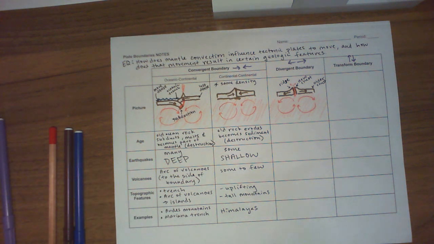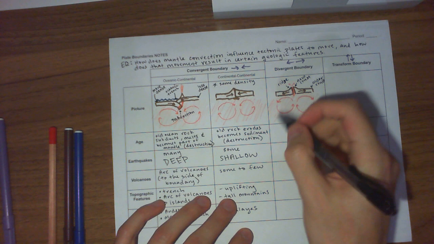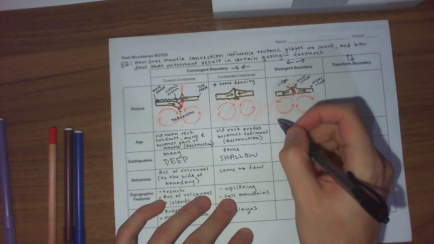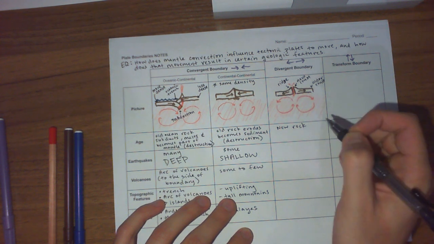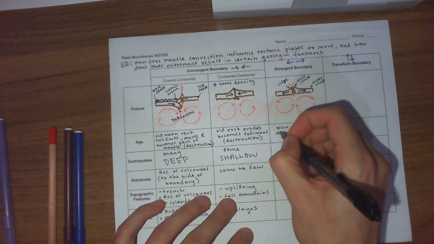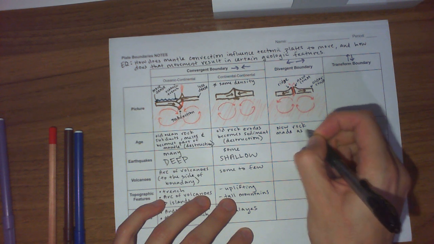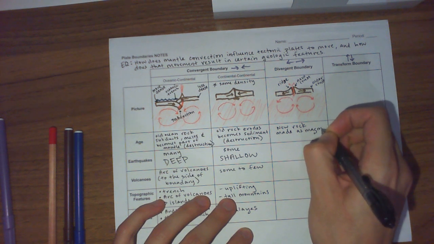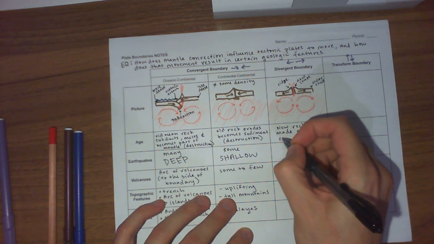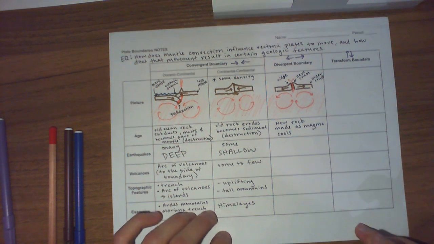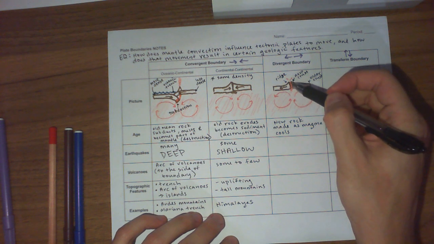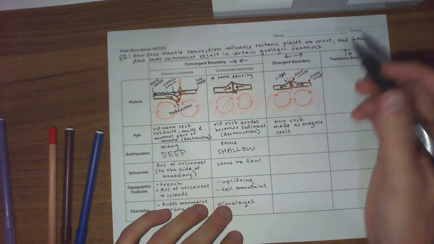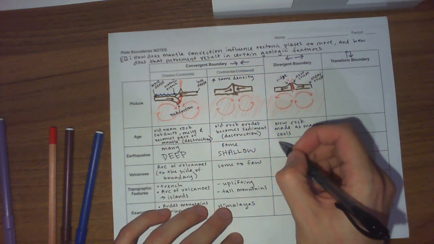For the age, like I said, we're going to see new rock being made here. Right at the boundary is new rock. And that's made as magma cools. In terms of earthquakes, because stuff is coming up towards the surface and there's a lot of stuff happening right here, we tend to see shallow earthquakes and a lot of them.